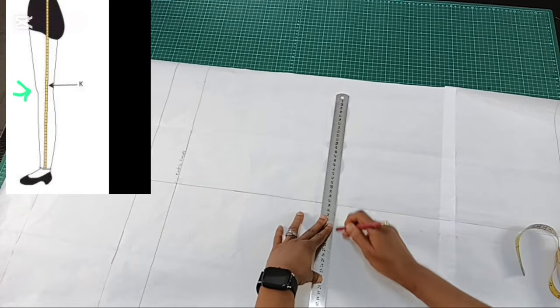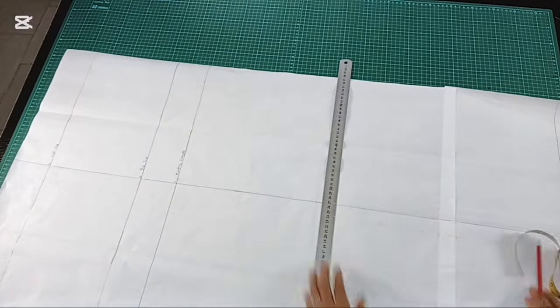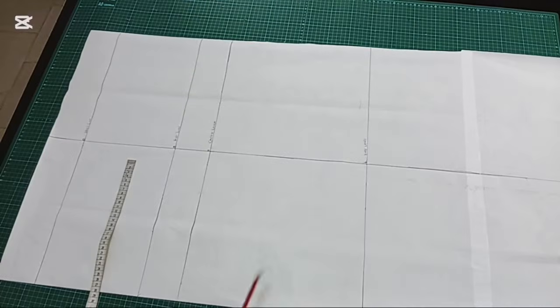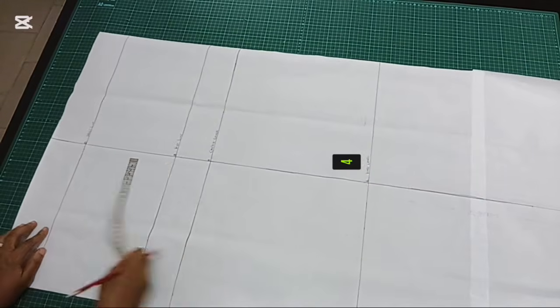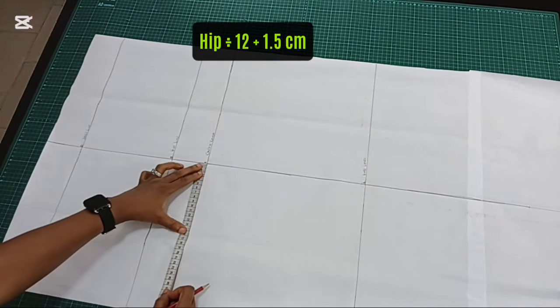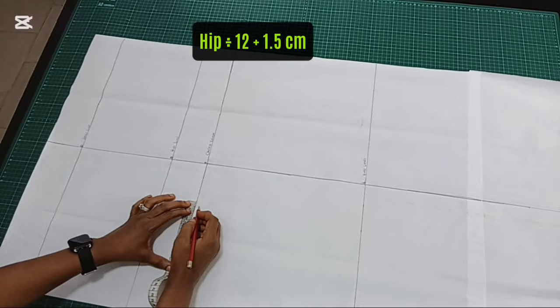Then I'll label that number 4. The next number I'll be getting is number 5, and number 5 is the crotch construction line for the front trouser pattern. So that's the hip divided into 12 plus 1.5 cm. That will give me 10.2 approximately. Then I'll label number 5.